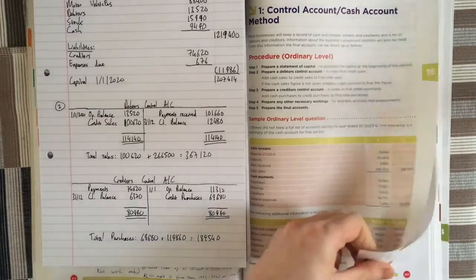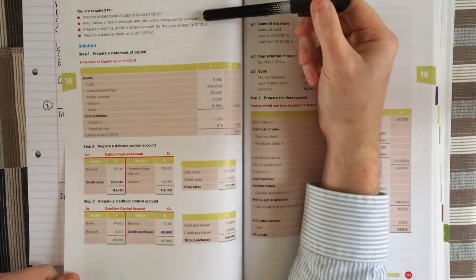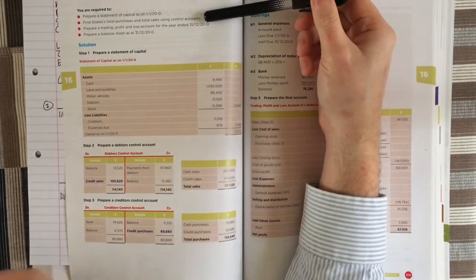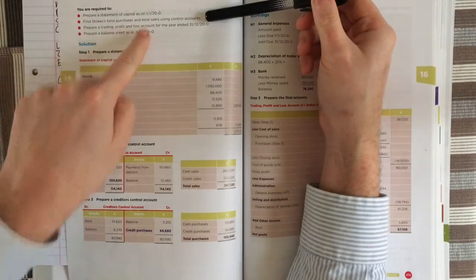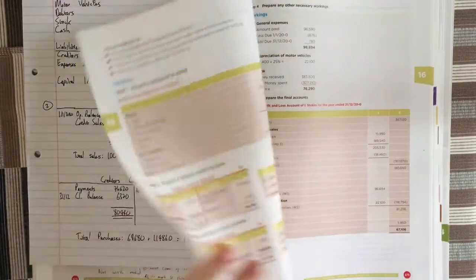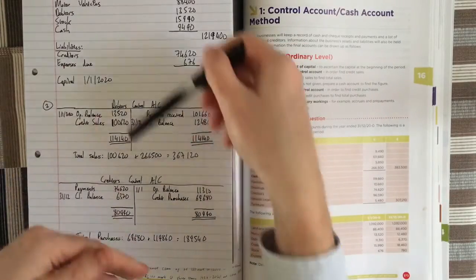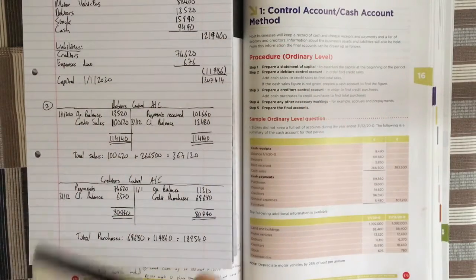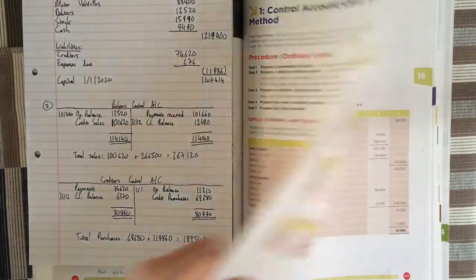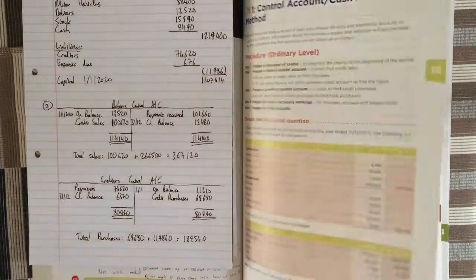All right, so that's the second thing we're asked to do. Done. Okay, so find his total purchases and total sales using control accounts. That'll be the same every single time you do it, and as I said, they're kind of mirror images of each other, so if you can do one, you can do the other. All right, now we're ready to do the third part, which is the profit and loss account.